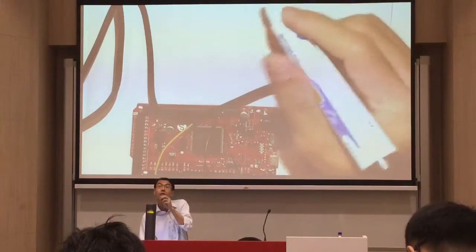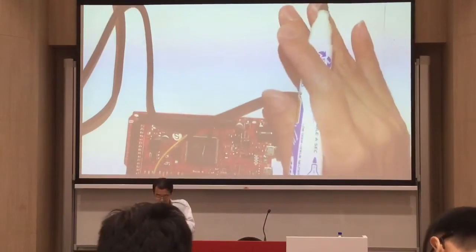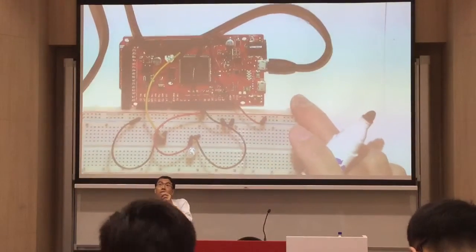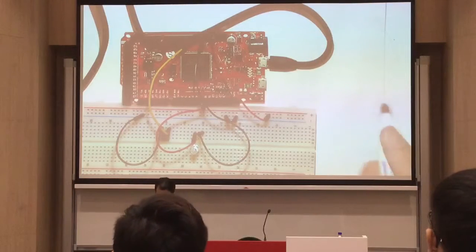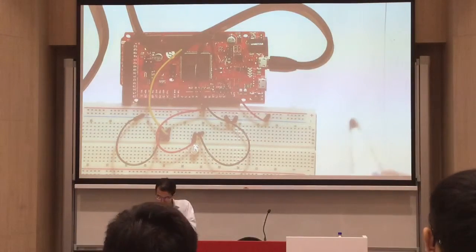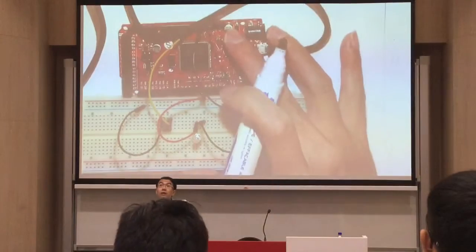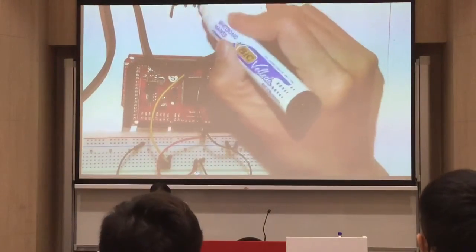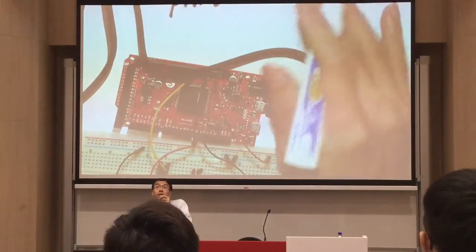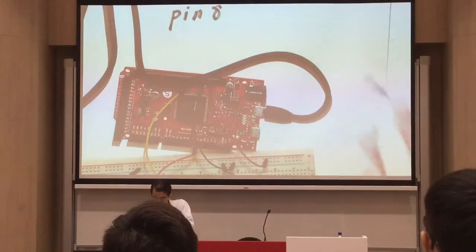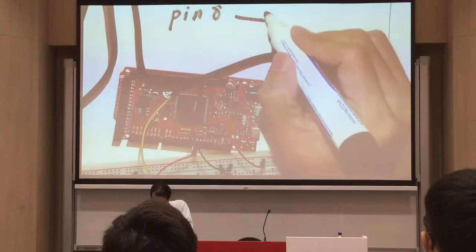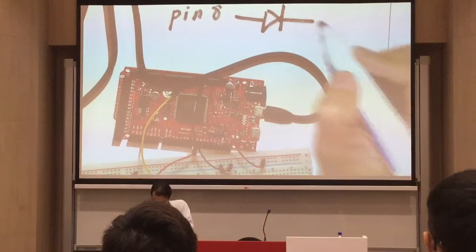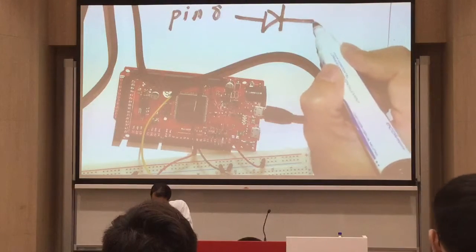Okay, so what we have done is we connect the LCD like this way, right? So we take outputs from pin 8. Yeah. So we take the output from pin 8, right? So we connect to a LED. Right. Then the other side of these LED we connect to ground. Right?